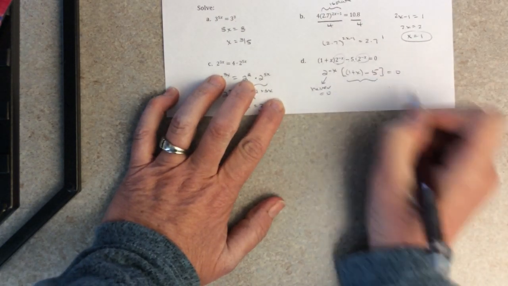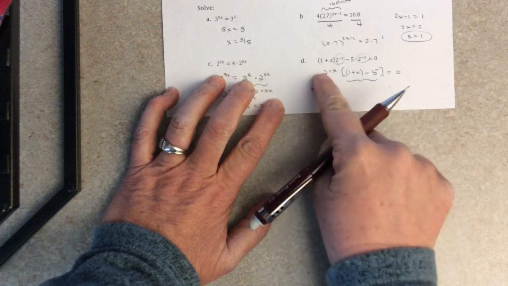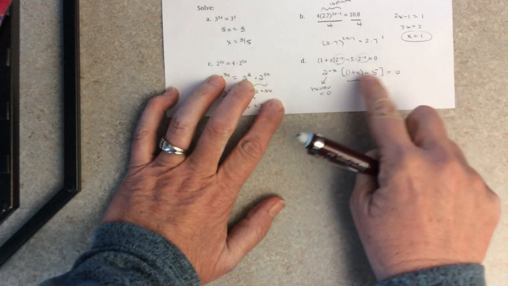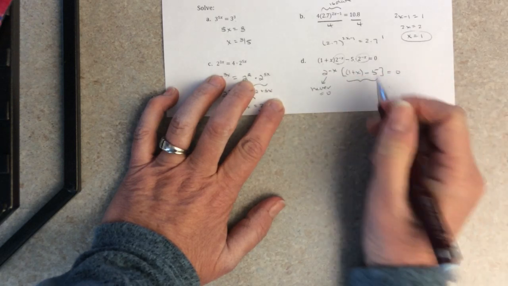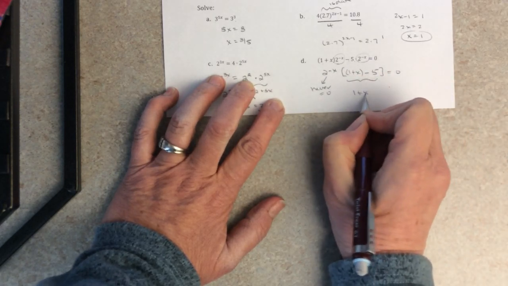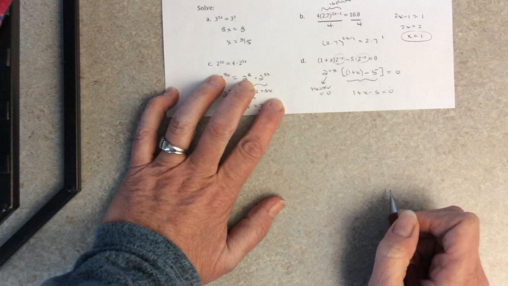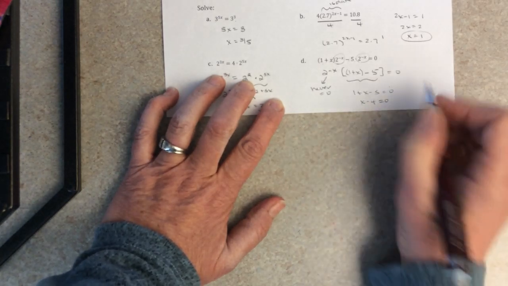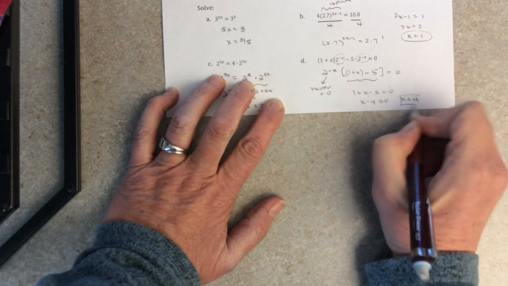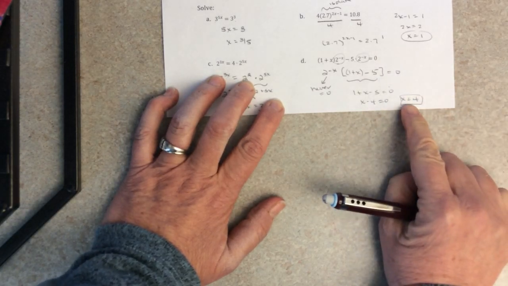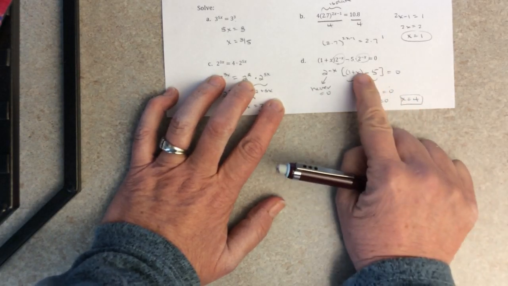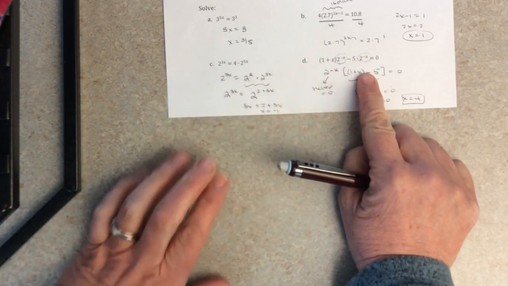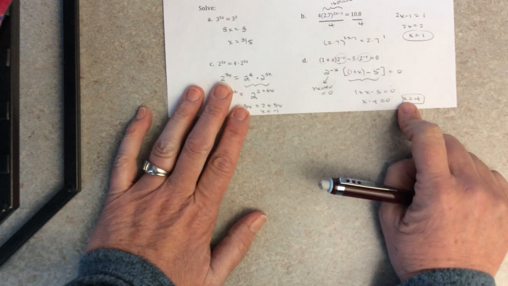But this might be. And since they're multiplied together, I want to know is there a value of x that will make this piece 0. So I want to know whether 1 plus x minus 5 could equal 0, which means can x minus 4 equal 0, which is, yeah, if you pick x equals 4, then this piece will be 0. This piece will be 1/16, but they'll multiply to 0. So that's my solution.